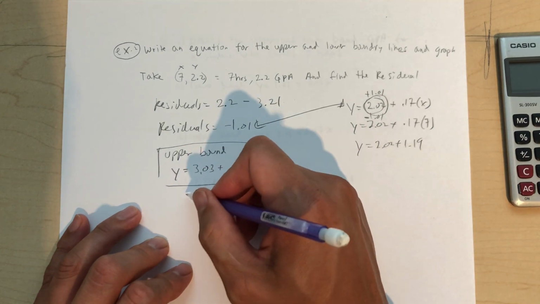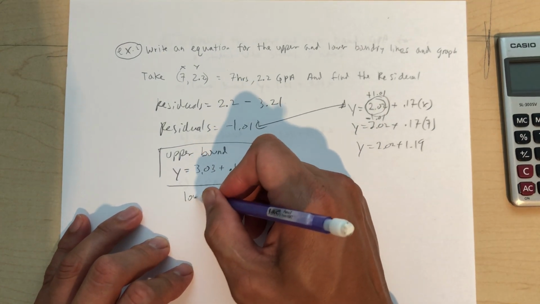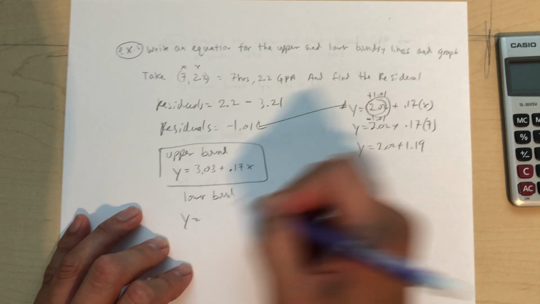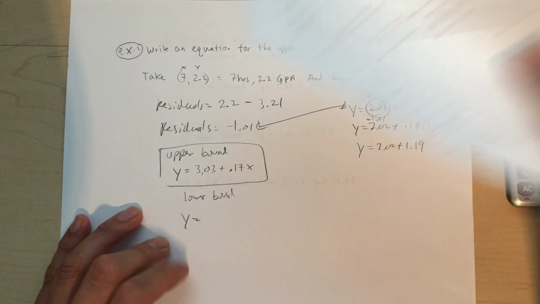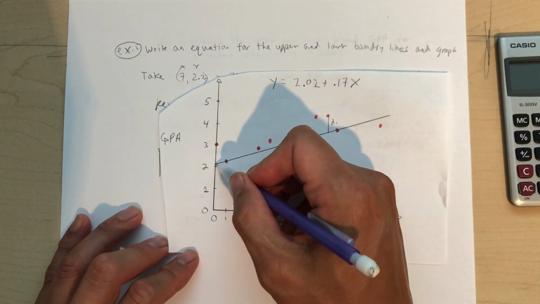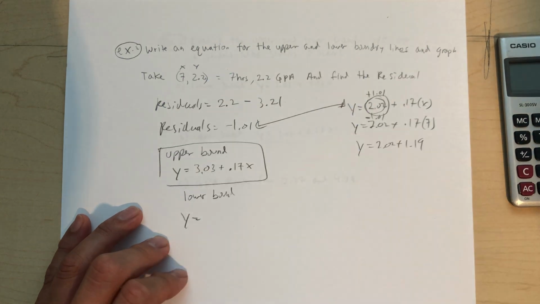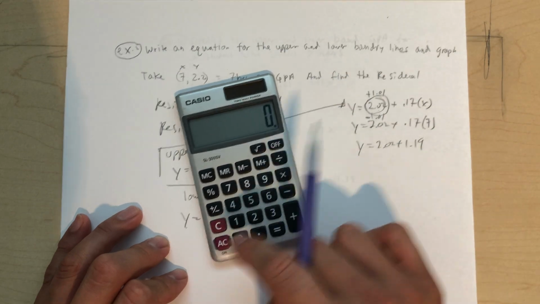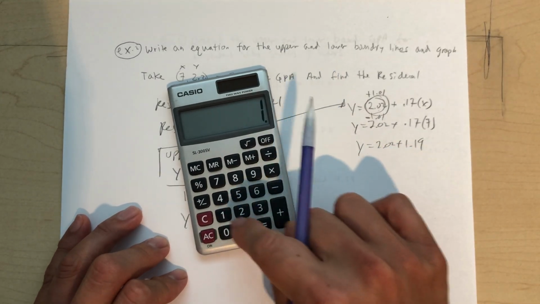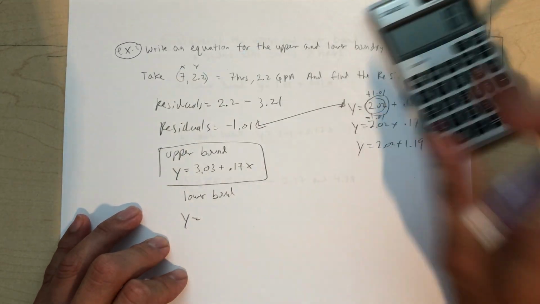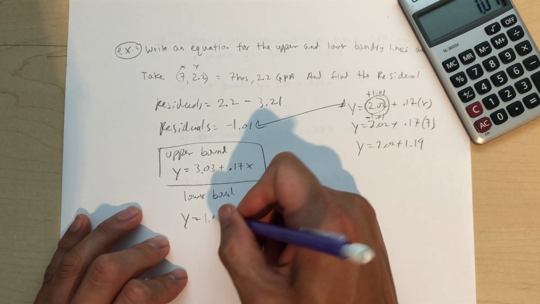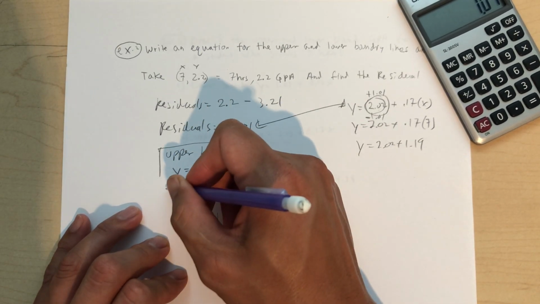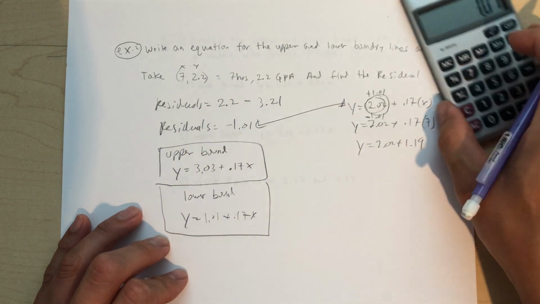All right, now let's go and find our lower bound. Again, I'm going to subtract, because now this one is 2.02 and I want to go down 1.01, so I'm going to just subtract these two. 2.02 minus 1.01 would give me 1.01. So 1.01 plus 0.17x. I know it sounds really confusing, but hopefully you already did this one.